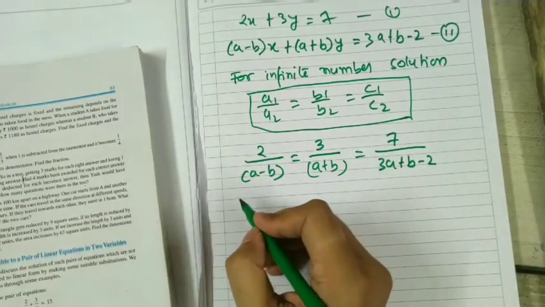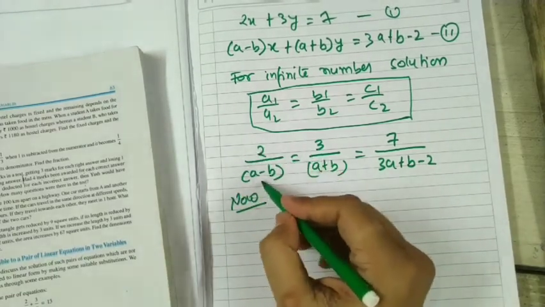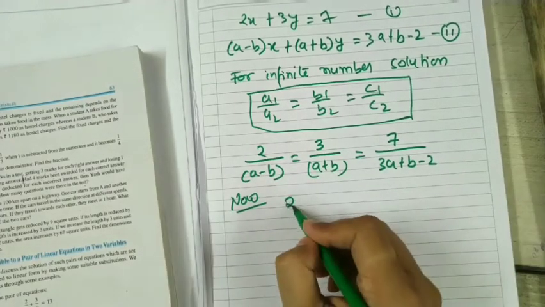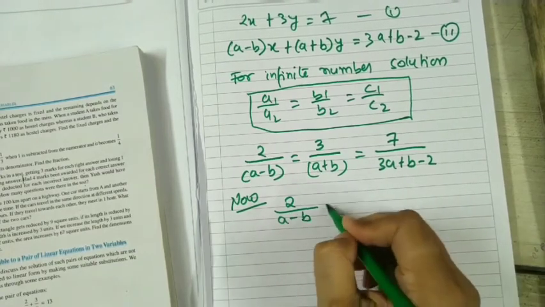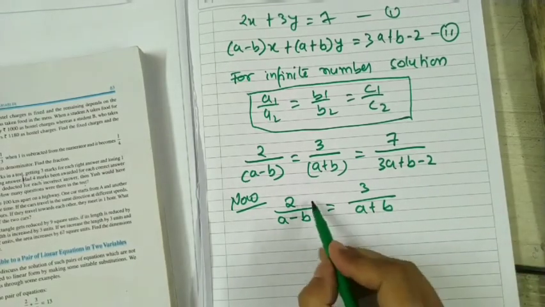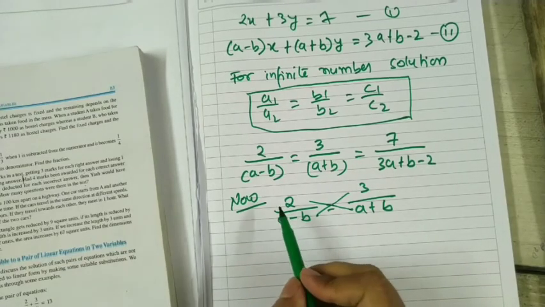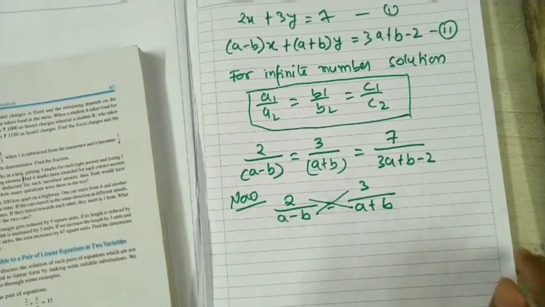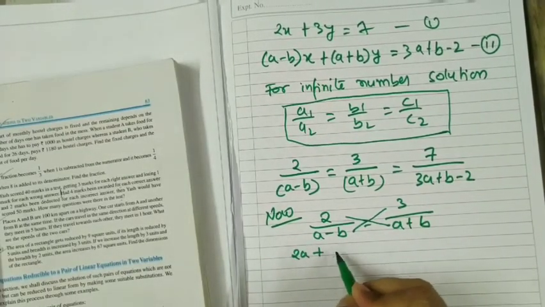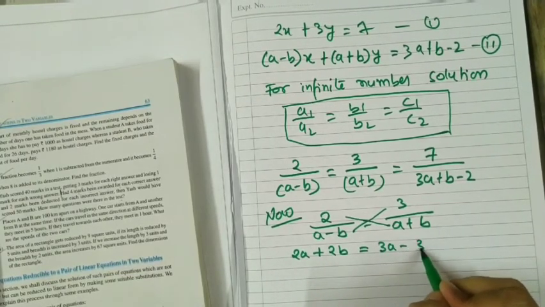Here first we will take term number 1, that is 2 divided by a minus b, and term number 2, that is 3 divided by a plus b. So we can write 2 divided by a minus b is equal to 3 divided by a plus b. Now we have to do the cross multiplication here. If we do the cross multiplication, we get 2 into a, 2a, plus 2 into b, 2b, will be equal to 3 into a, 3a, minus 3 into b, 3b.